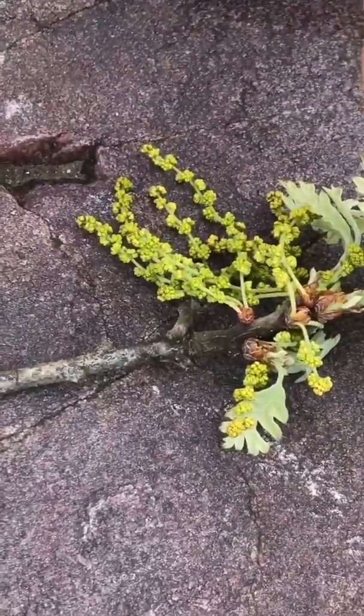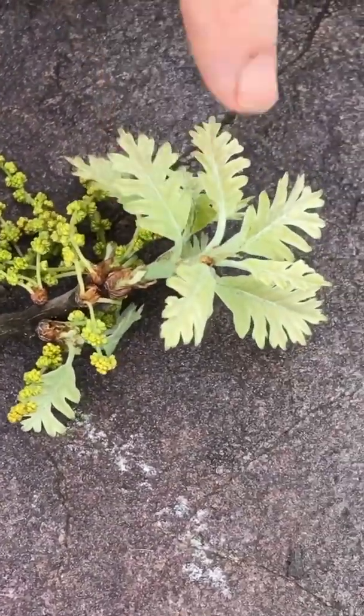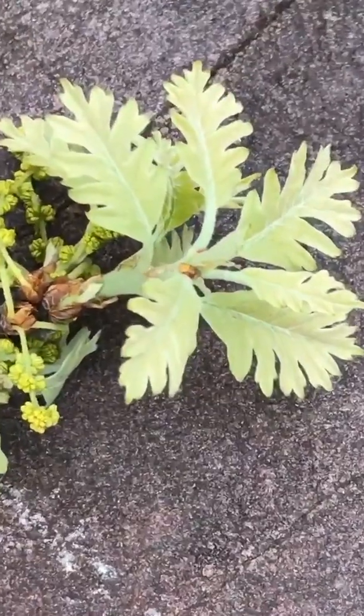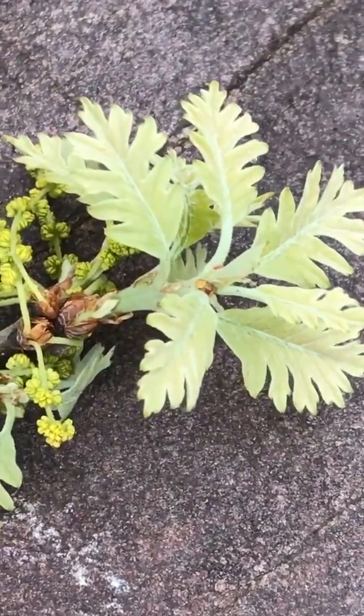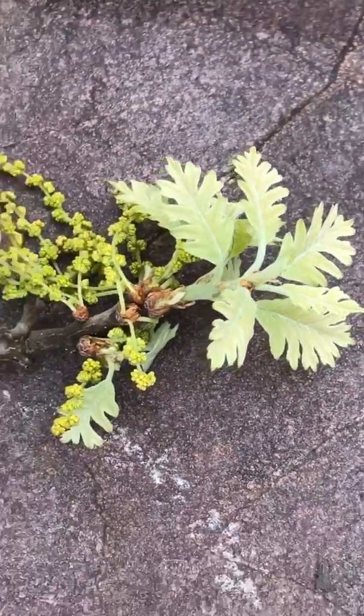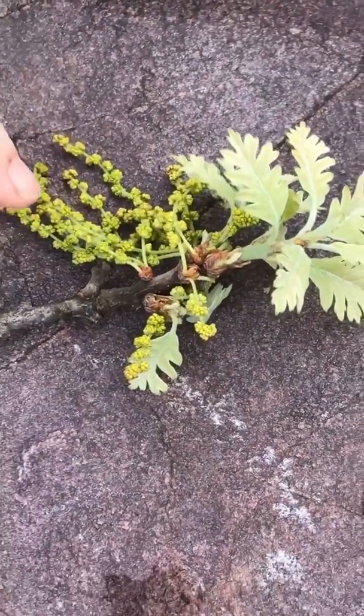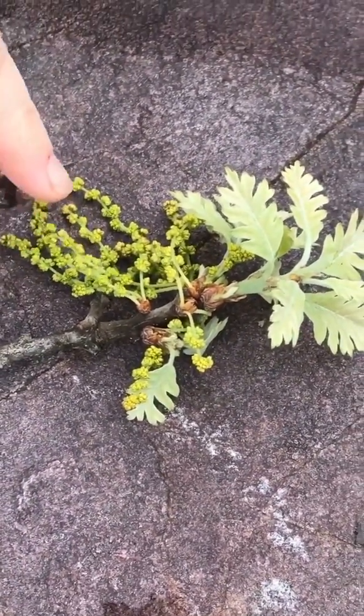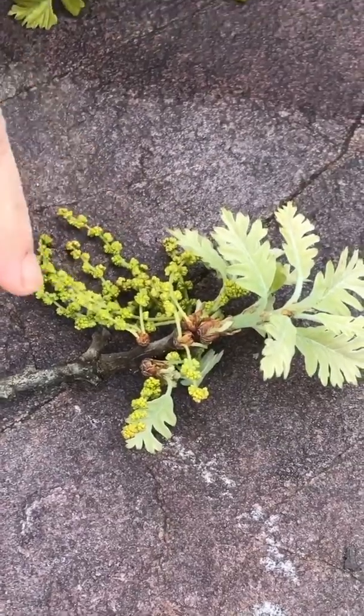And then the female flowers are really teeny tiny. They're tucked in there right at the base of the cute little baby leaf. So it looks like these male catkins, this is where the pollen comes from. It looks like they aren't quite opened up yet.